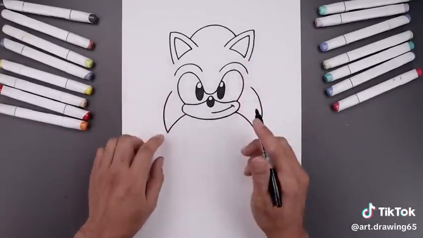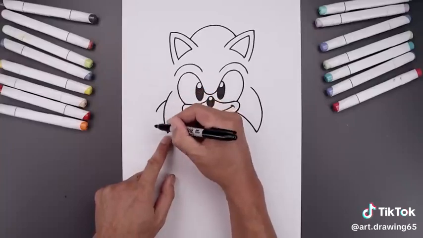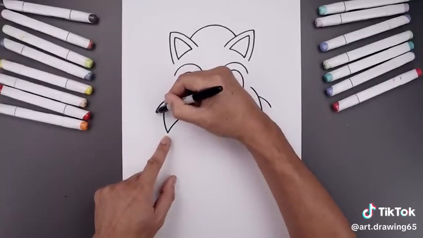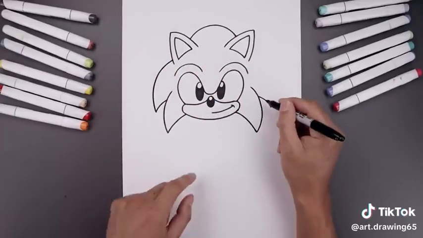Now I'm going to layer the top spike in behind. From the top of this line, I'm going to step down, bend this out, and then down. And then from here, bend this across and up, and bend that in towards the base of the ear.